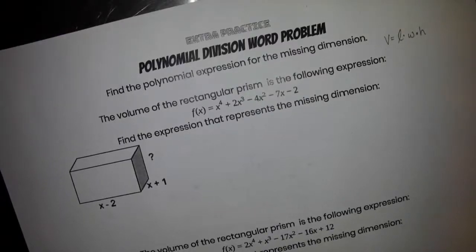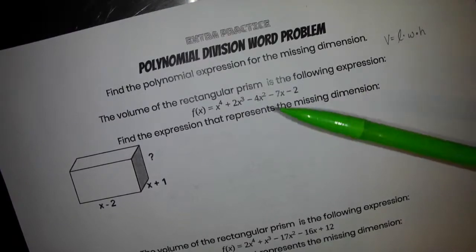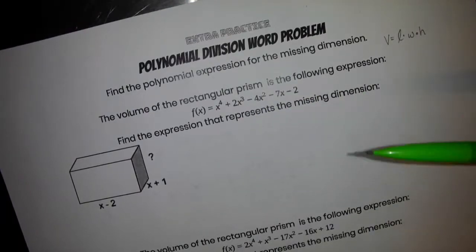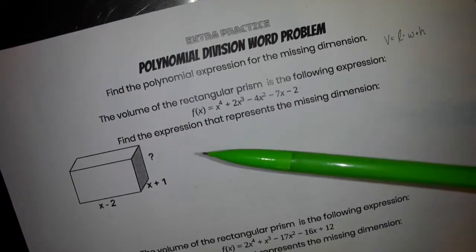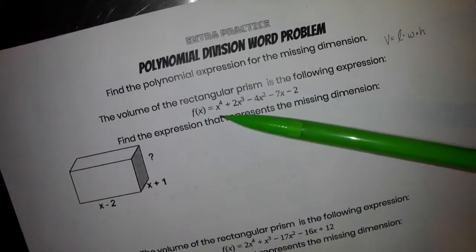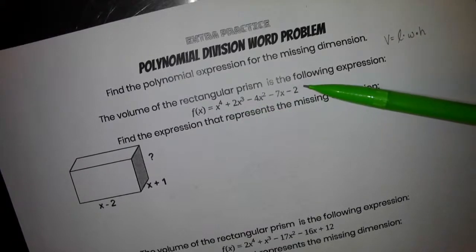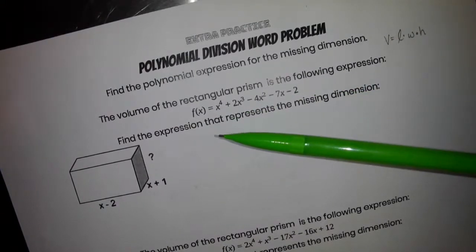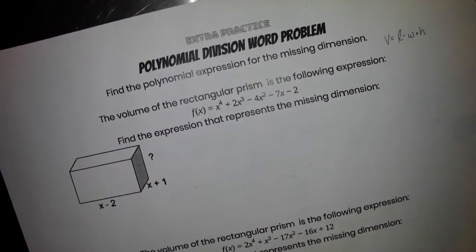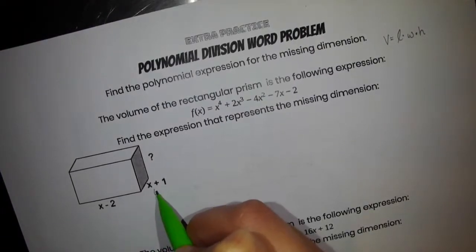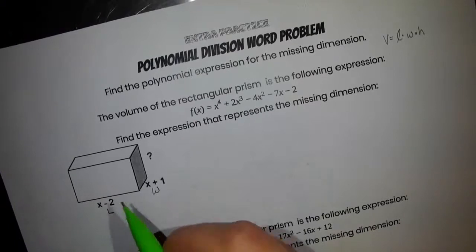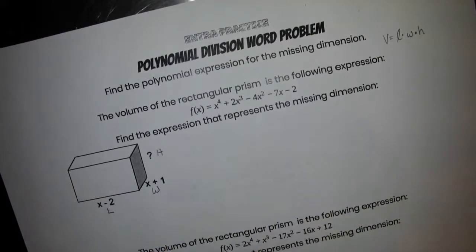We're going to take a look at polynomial division word problems. So here, all of these are based on the volume of a rectangular prism for the practice. And we're given the volume of the rectangular prism with this polynomial. And it says find the expression that represents the missing dimension. So looking here, it looks like we have the width, we have the length, and what we're missing is the height. That height is our unknown.